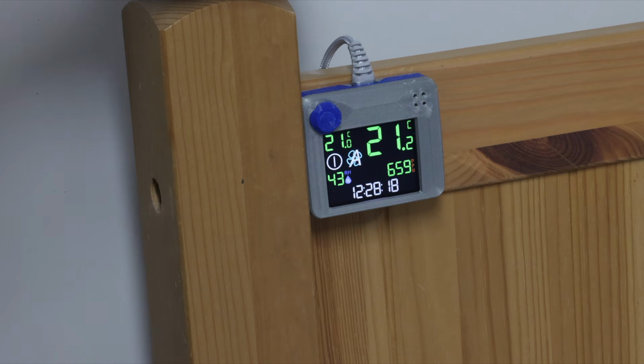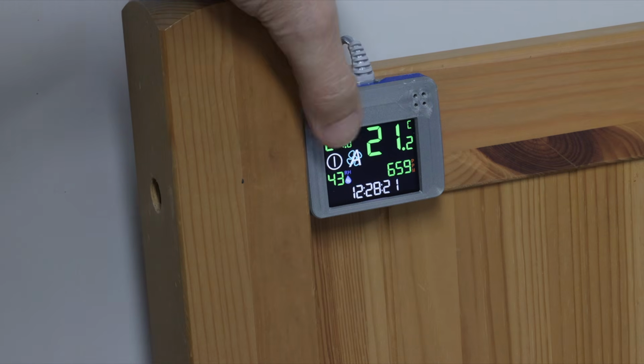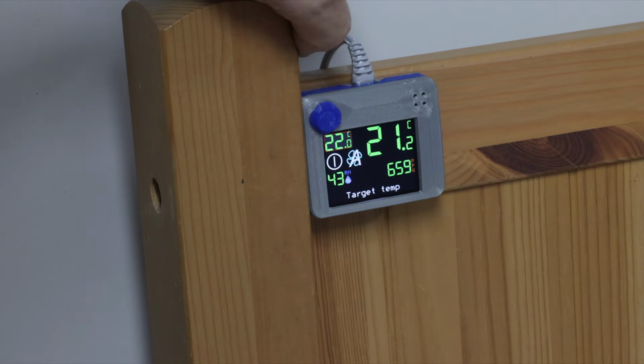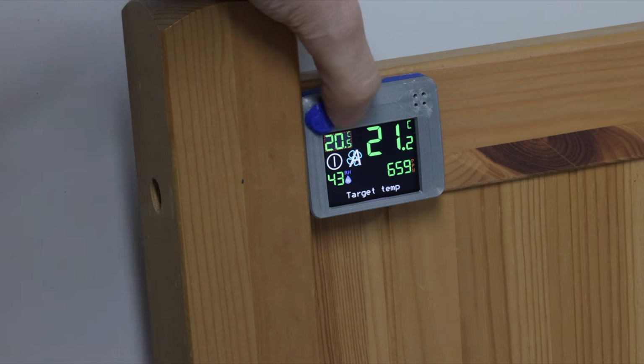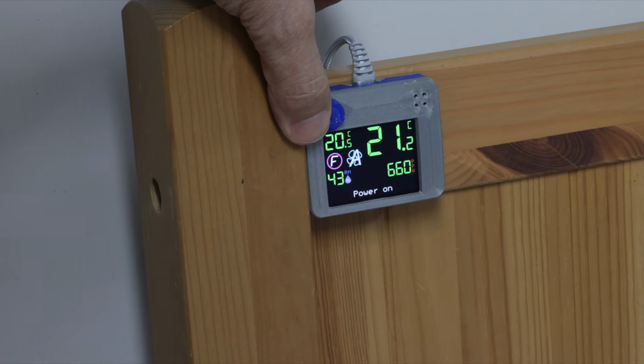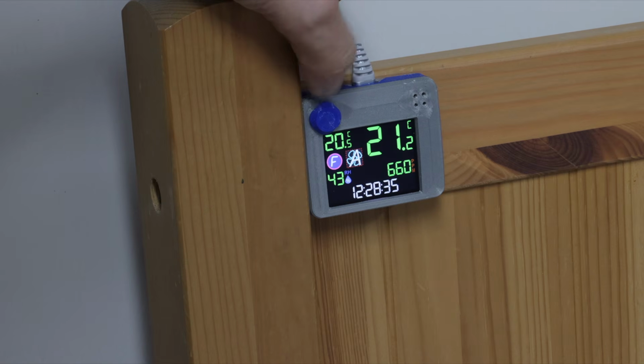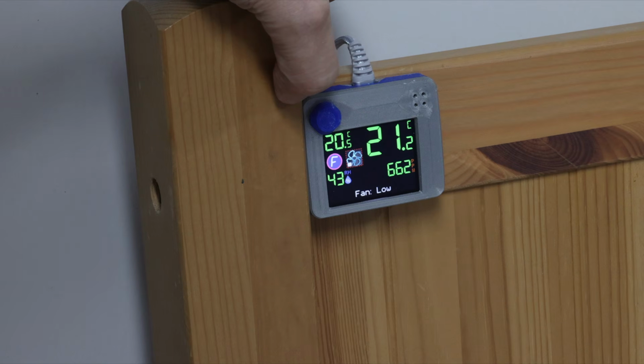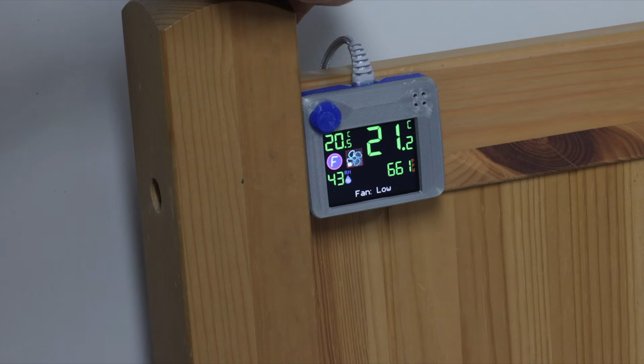And there's a button. And it's simple controls. If you go up, it changes the temperature, moves it up. If you go down, it moves the temperature down. If you go left, it's power off. If you go right, it's power on. You can also hold the right-hand side, and now you're into switching mode, so I can change fan mode and things like that. So lots of things you can do just with the push of a button.